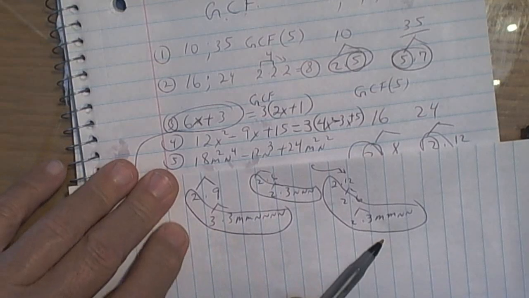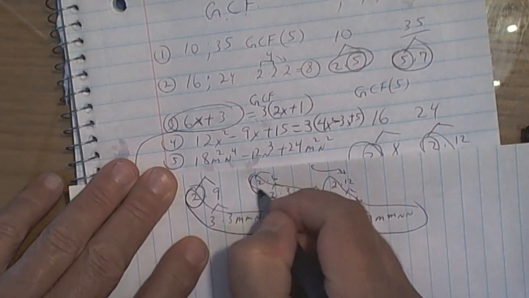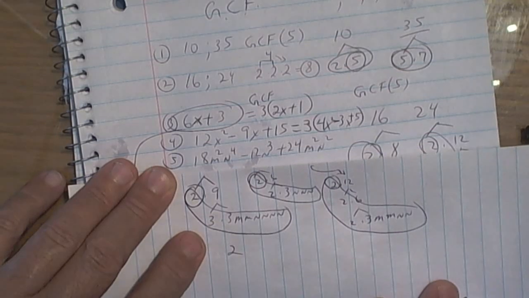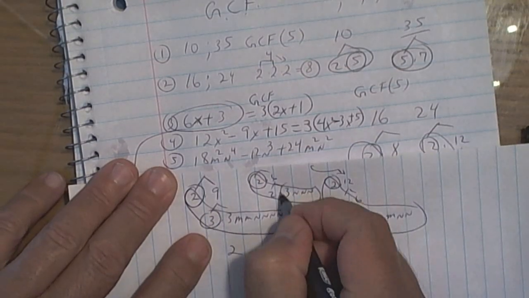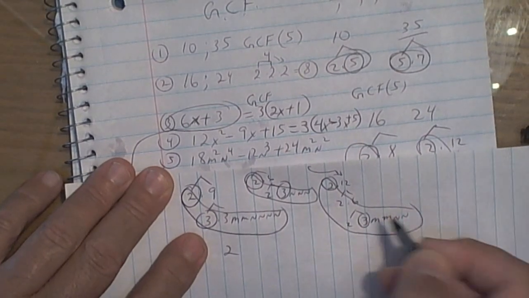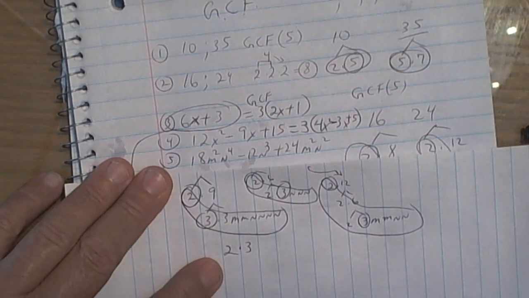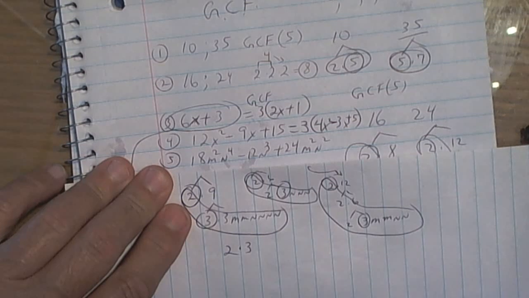Okay, now watch what they have in common. They all have a 2. So circle the 2, take a 2 out. They all have a 3. Circle the 3. It's kind of like a little game here. Circle the 3. Okay, now what else do they have? They don't have any more 2's. They don't have any more 3's.